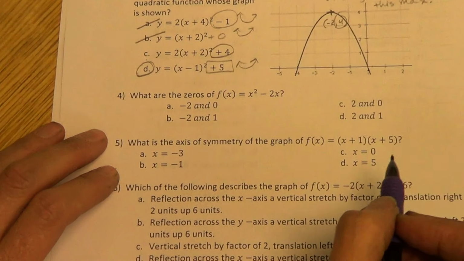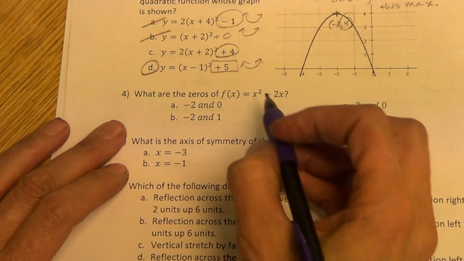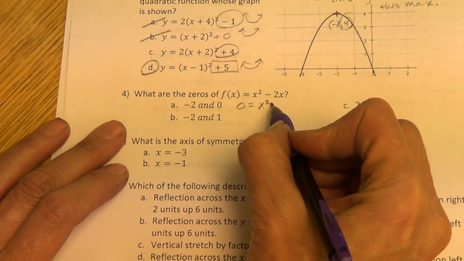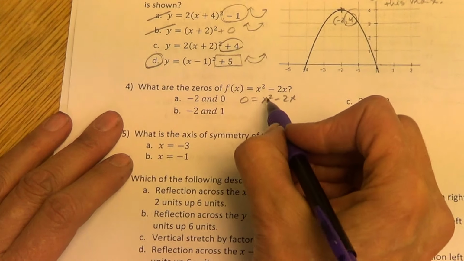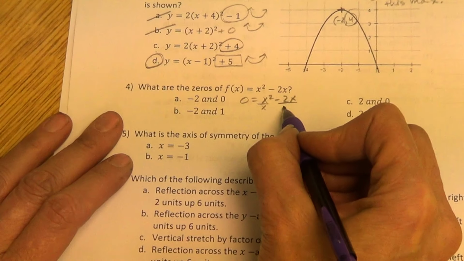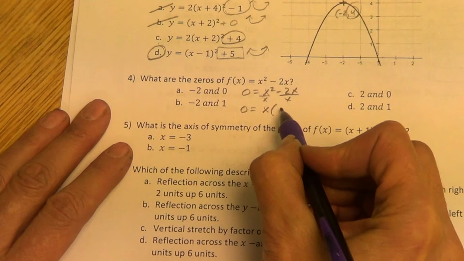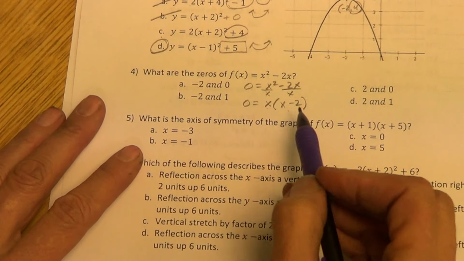Okay. What are the zeros of x squared minus 2x? Well, zeros means that we set it to 0, and then we look for product property, zero product property. We can factor out the x from both. So we would have 0 equals x times x minus 2. Now we set each of these to 0.